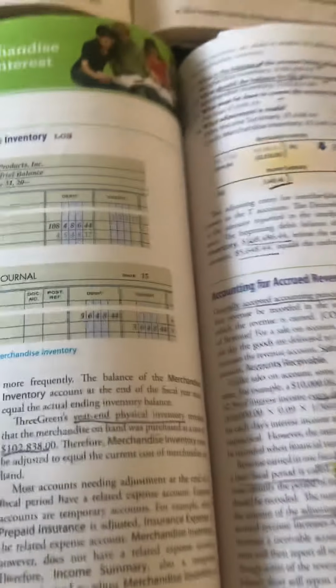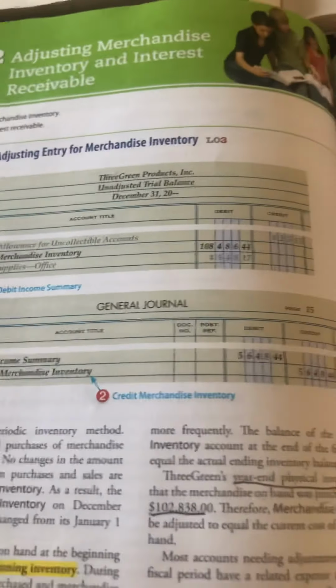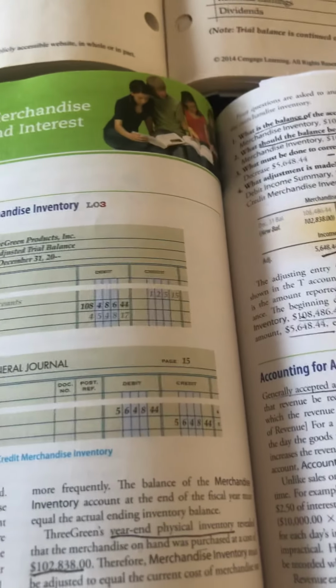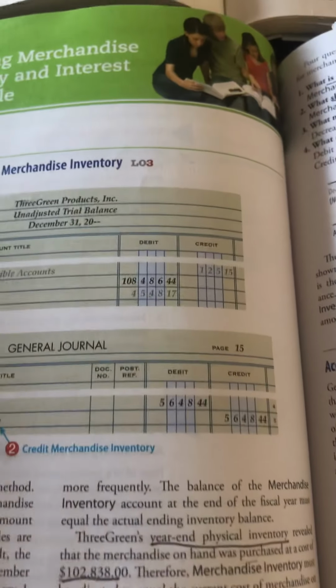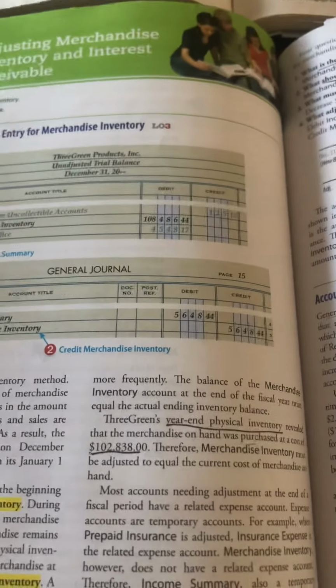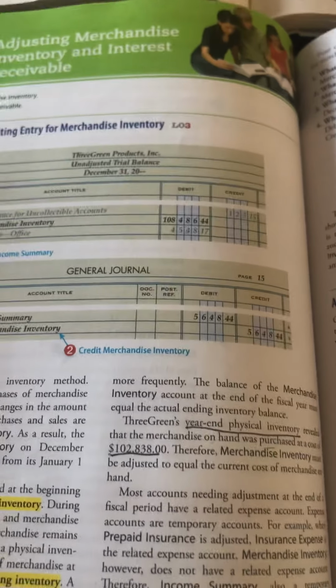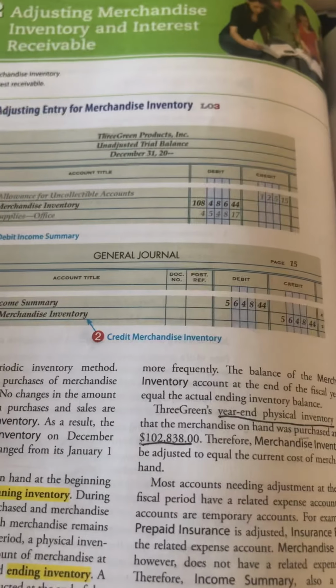I try to make this a little bit faster because this lesson is pretty self-explanatory, and maybe it'll load on YouTube a lot faster. So yesterday we learned how to calculate and record adjustments for supplies and prepaid insurance, right? So today's lesson is on adjusting merchandise inventory and interest receivable.